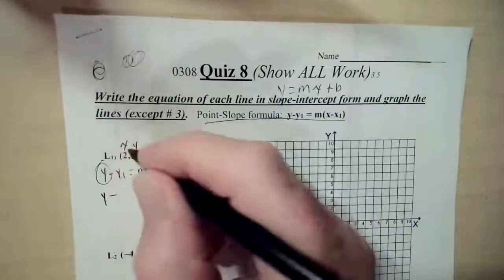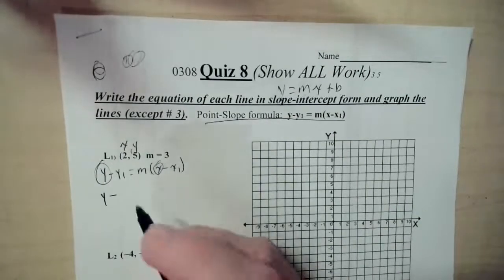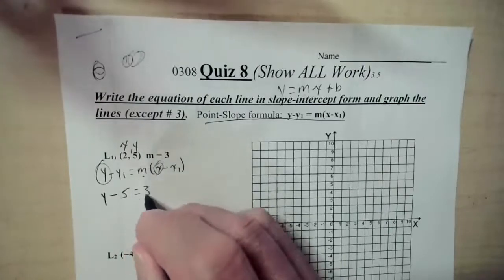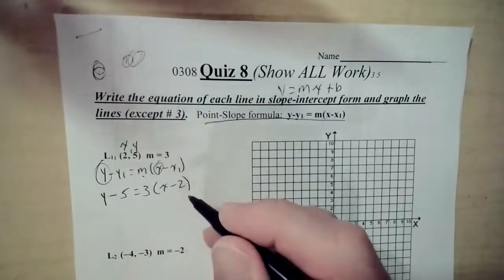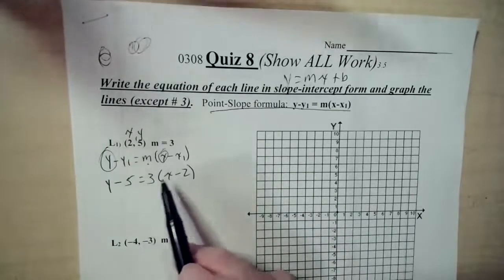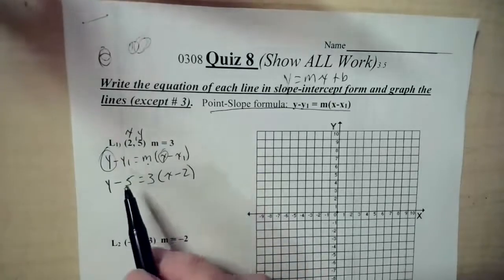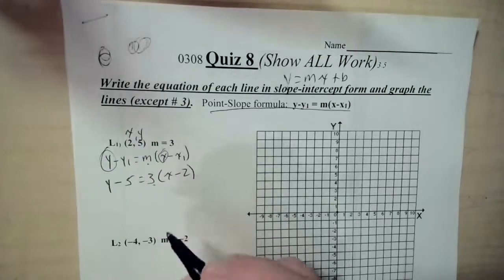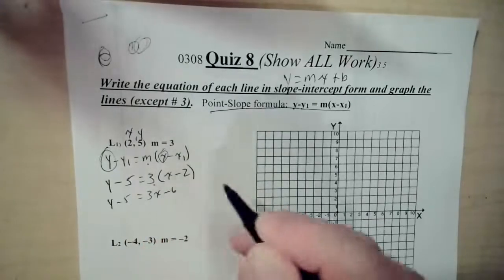So y minus, and what's y1? Remember, these are always in the form xy. y1 is 5 equals m, which is our slope. That's 3 open x minus 2. x1 is 2. Now, once you get to here, it looks kind of confusing, but there's really only one thing you can do here. Well, you could move the 5 over there, but that just makes it more confusing. But we can multiply the 3 times everything inside here, distributive property. So we get y minus 5 equals 3x minus 6.